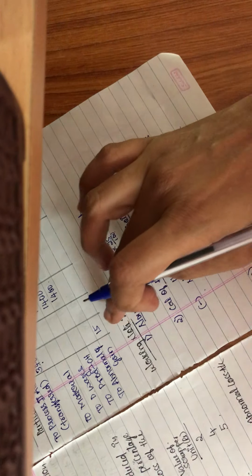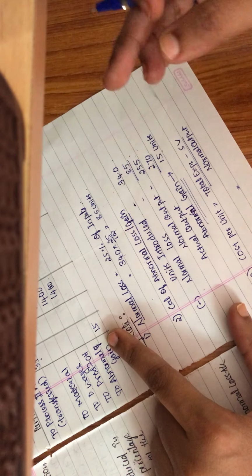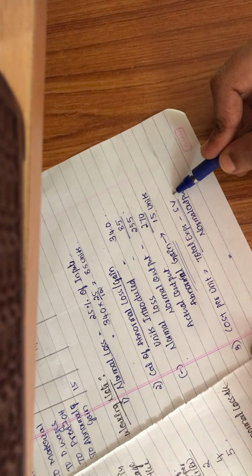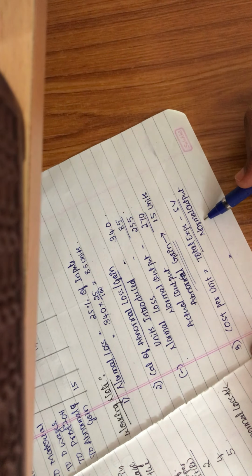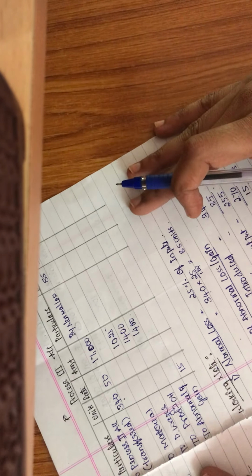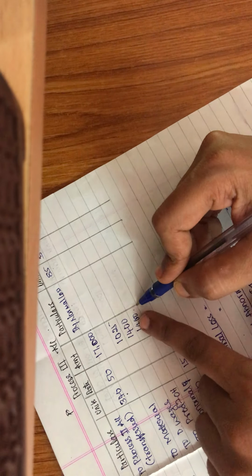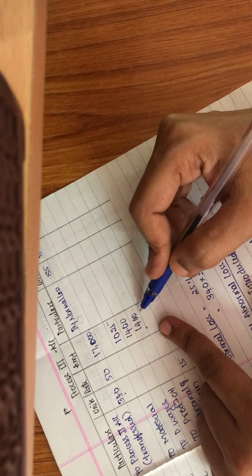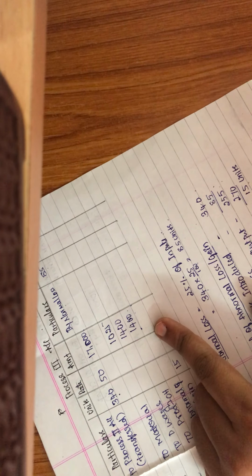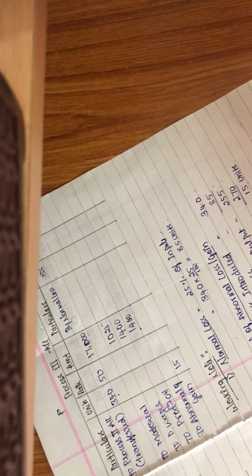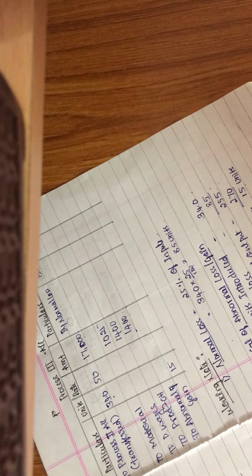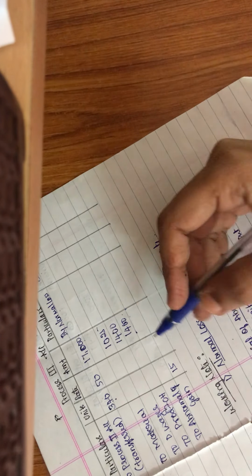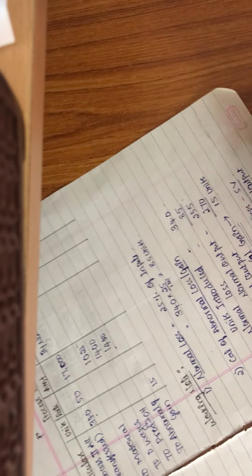We don't know the cost per unit. For this we should calculate total expenses minus scrap value, divided by normal output. Till now we have to total it: 17,000 plus 1,025, 1,400 plus 1,400. We will get 20,825.